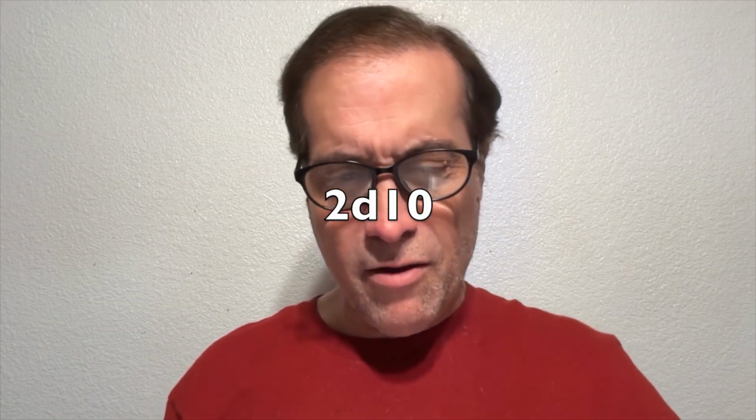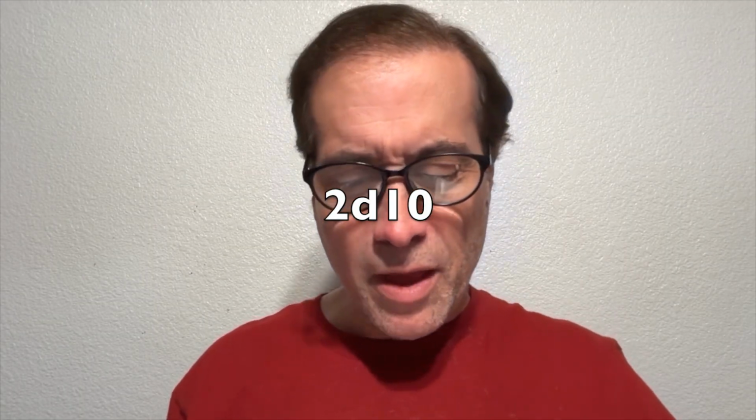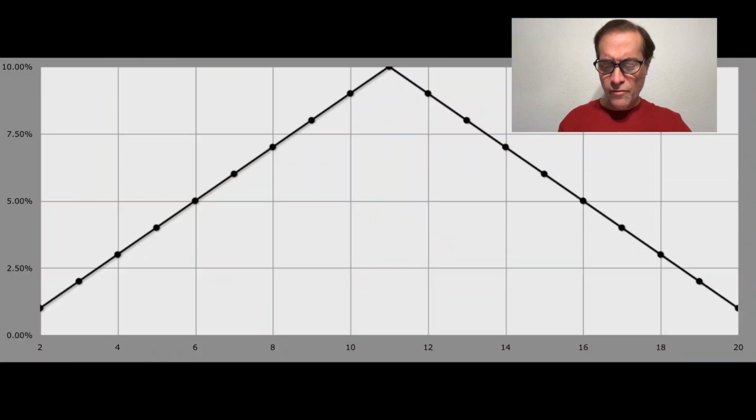So let's do 2d10. Now that's a bell curve, right? Well, technically we might call it more like a wedge curve because it's not actually in the shape of a bell, but close enough. Let's take a look at all the possible results.